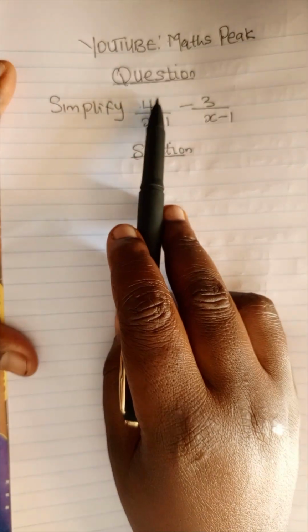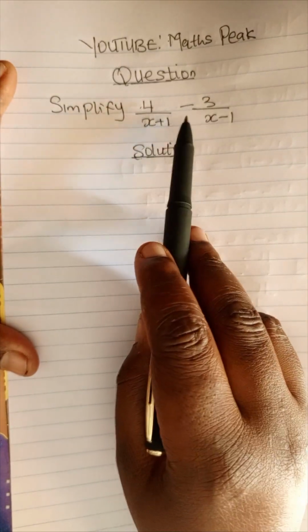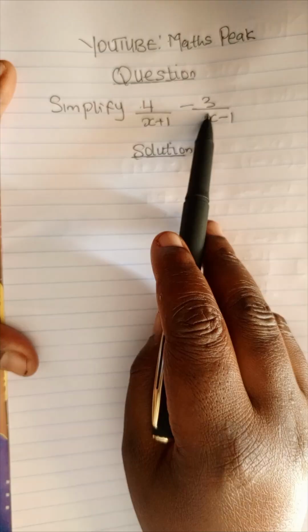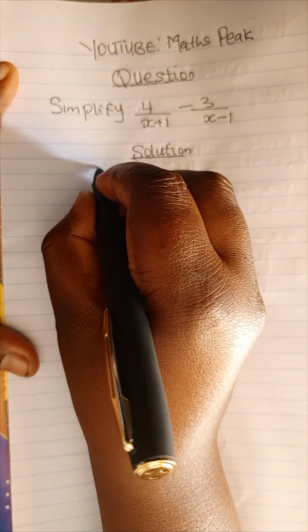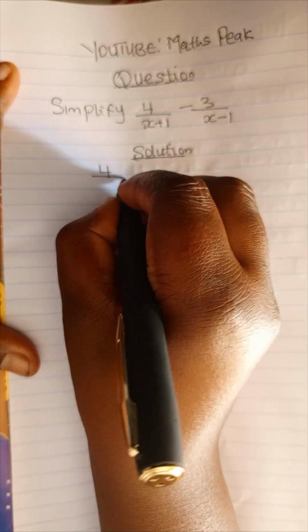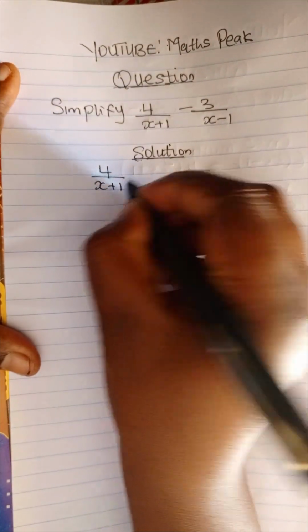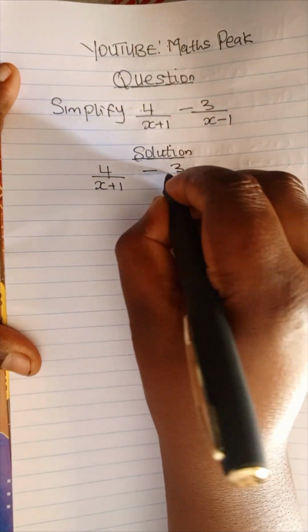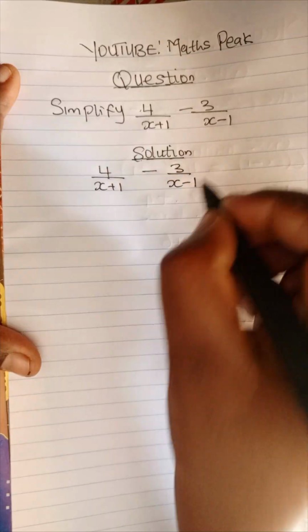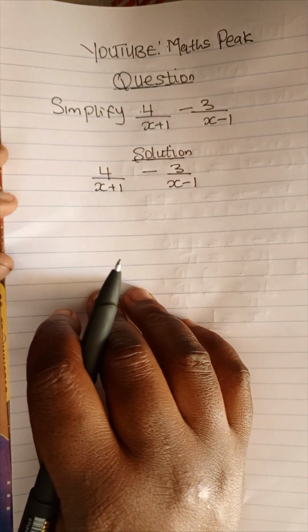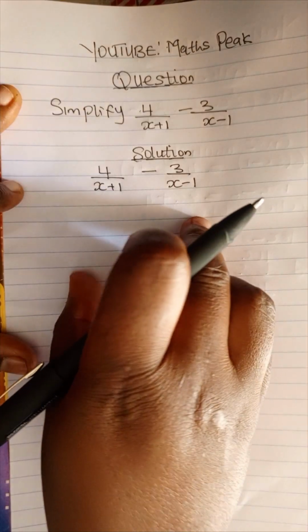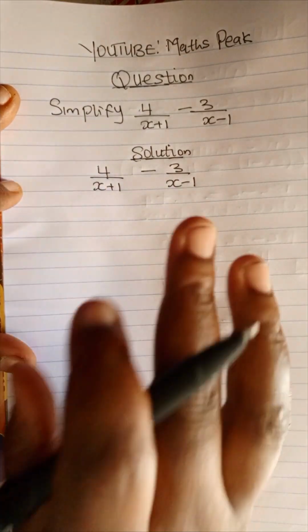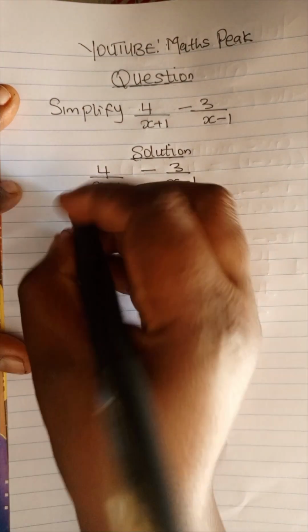Simplify 4 over x plus 1 minus 3 over x minus 1. So let's just bring down the question. We have 4 over x plus 1 minus 3 over x minus 1. Remember what we said last time? If you want to simplify fractions like this, all you need to do is get the LCM.